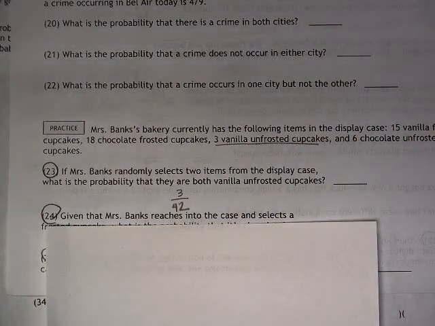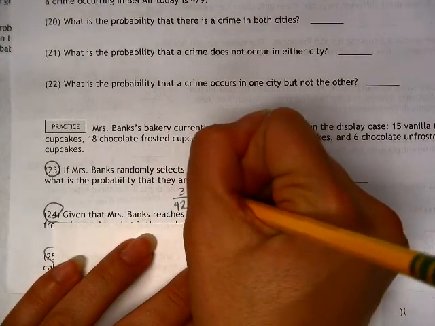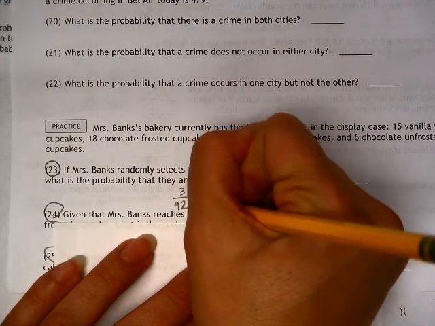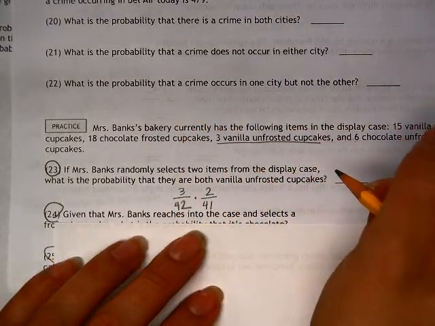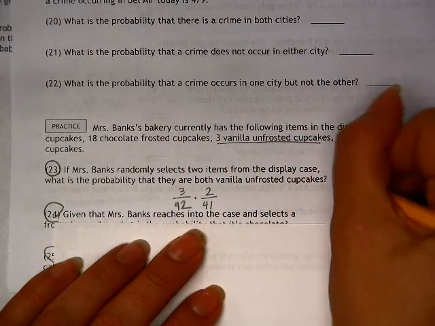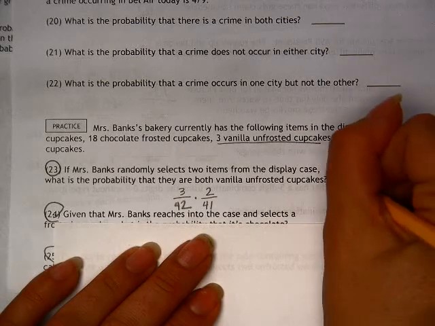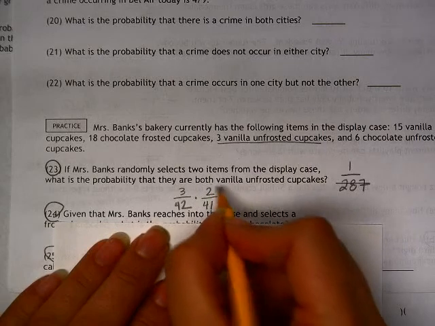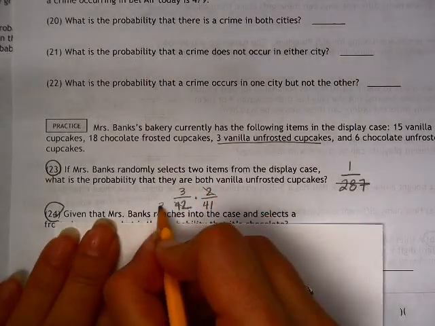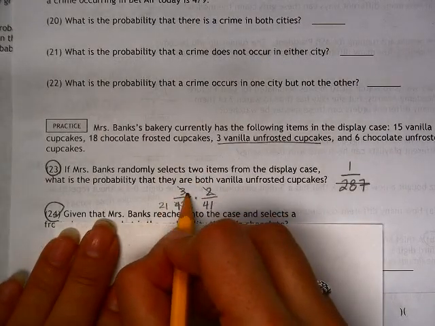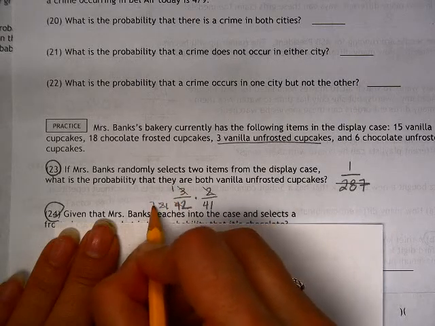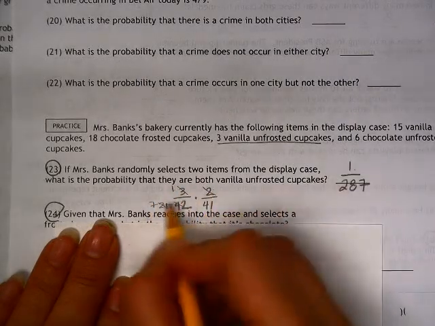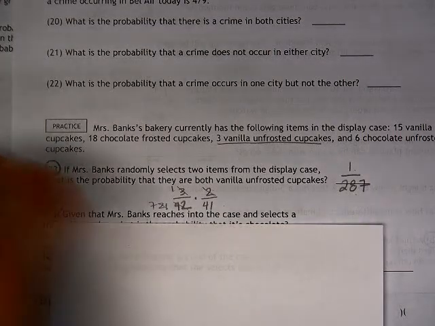Now, so think about it. That's your first one. You grab it, you have it in your hand, maybe take a bite. You go to grab another one. You do not have 3 in the case anymore. You only have 2. And you only have 41 actual items in the case now as well. So we do a little bit of multiplication and some division and some fun, and we have that. Now, if you don't know how I got that, the 2 reduces with this one, which becomes 21. 3 reduces with 21, which becomes 1 and 7. And 1 times 1 is 1, and 7 times 41 is 287.